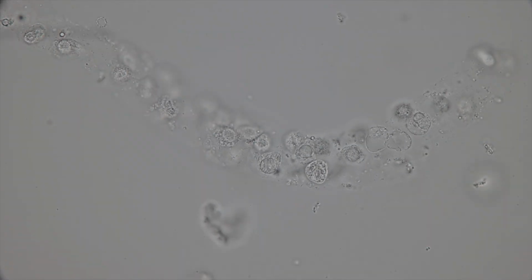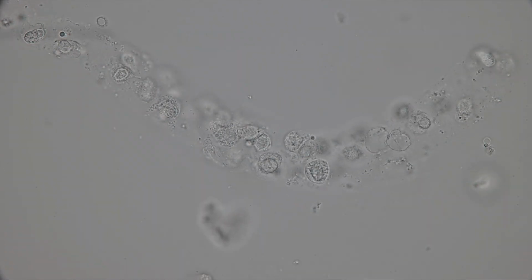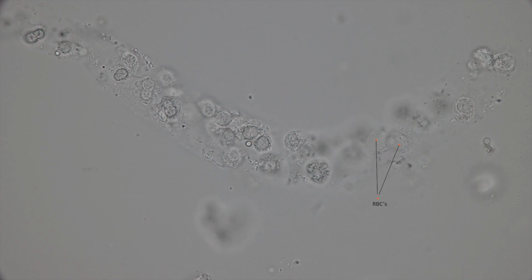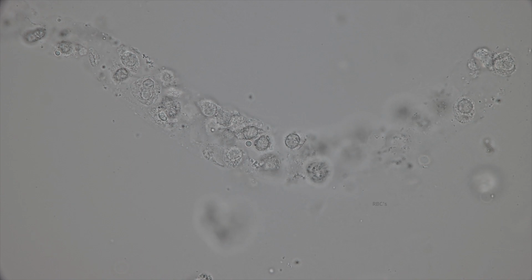Now focusing up and down in a different section, we can clearly see these large eccentric nuclei, which are tubular epithelial cells, and the segmented nuclei, which are white blood cells, and then the red cells, which have a very smooth homogeneous cytoplasm.